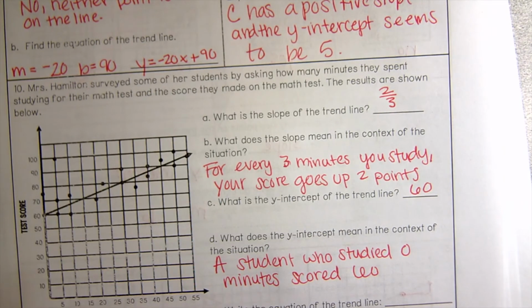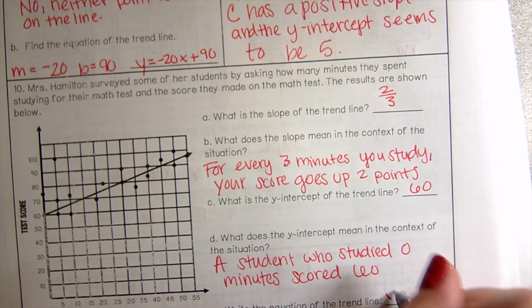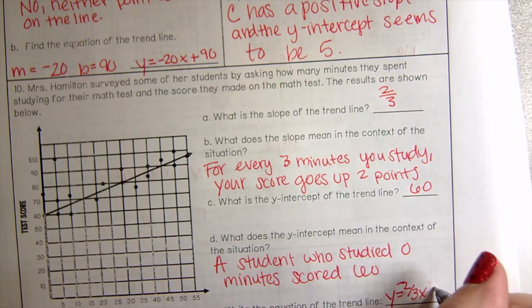And then write an equation for the trend line. Y equals what? 2/3 x plus 6. Very good.